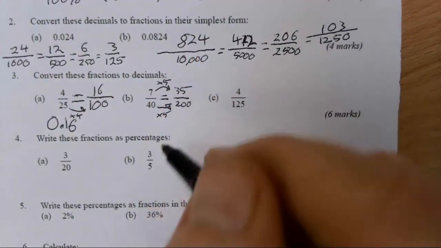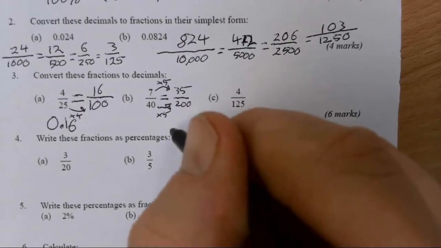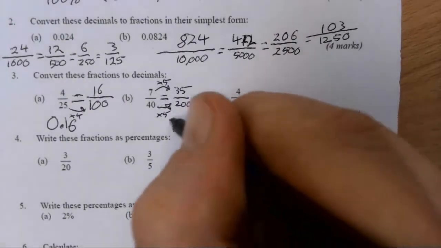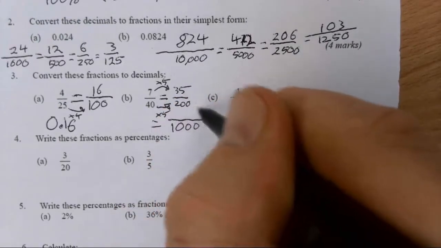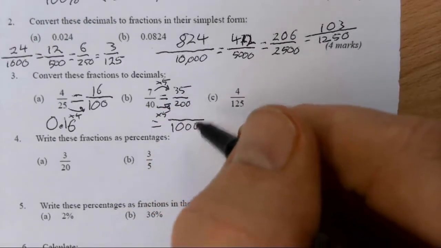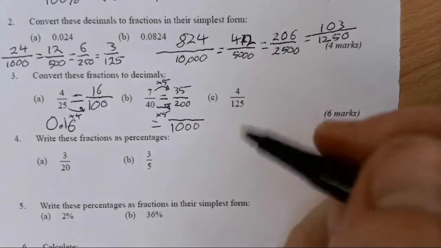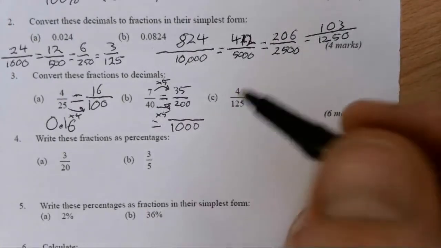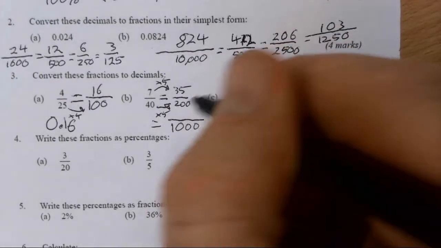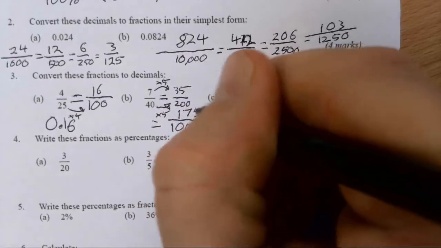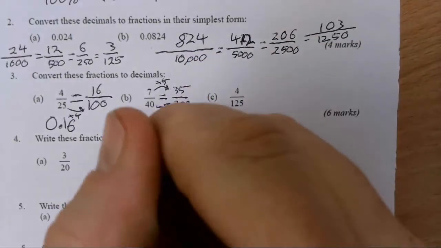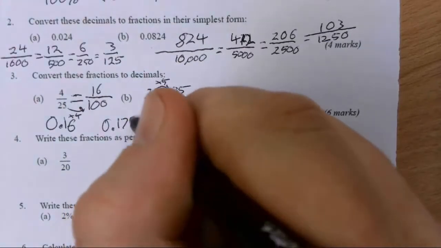And then I'm going to times all that by 5 again. That's going to then give me 1,000 on the bottom. And on the top, so I'm timesing the 200 by 5, I've got to times the 35 by 5. 35 by 5 is 70, 140, 175 thousandths, which is then going to give me 0.175.